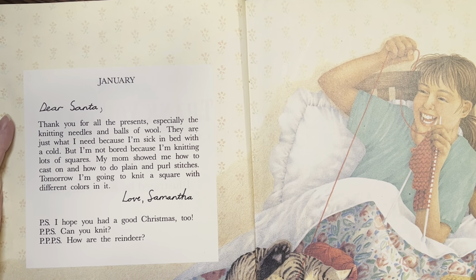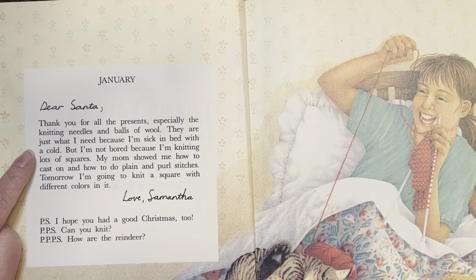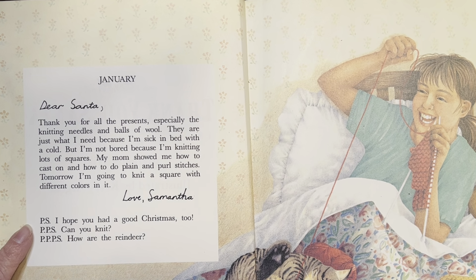January. Dear Santa, thank you for all the presents, especially the knitting needles and balls of wool. They are just what I need because I'm sick in bed with a cold. But I'm not bored because I'm knitting lots of squares. My mom showed me how to cast on and how to do plain and purl stitches. Tomorrow, I'm going to knit a square with different colors in it. Love, Samantha. P.S. I hope you had a good Christmas too. P.P.S. Can you knit? P.P.P.S. How are the reindeer?